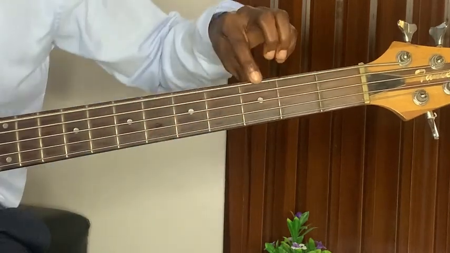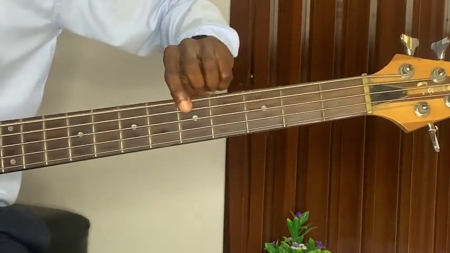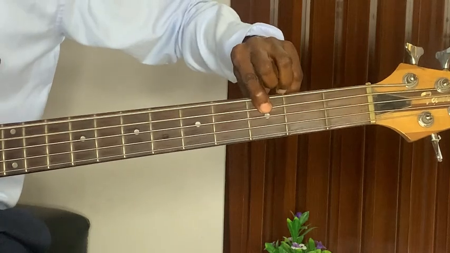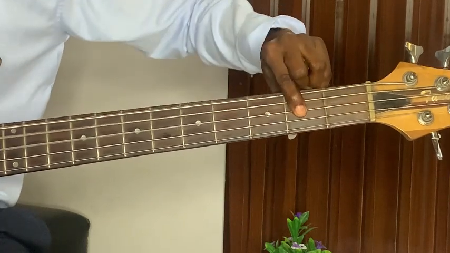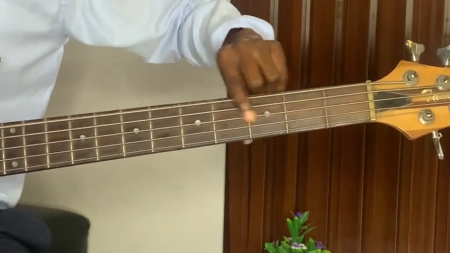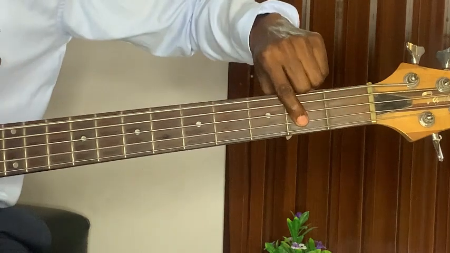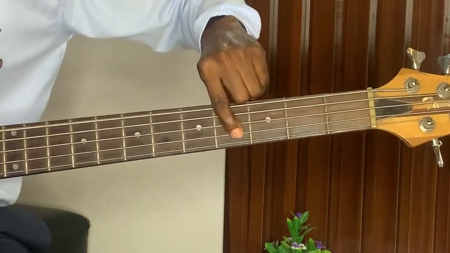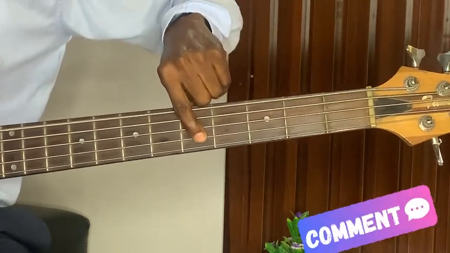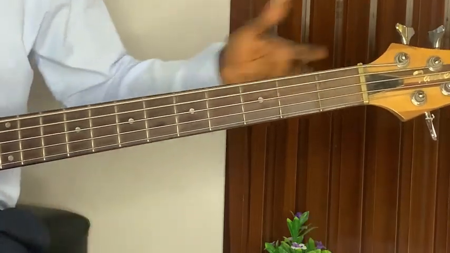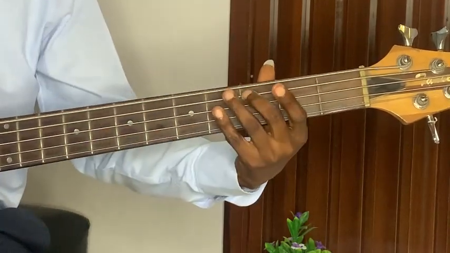Let me pick that again: G, A, B, C, D, E, then F sharp, then back to our note G.